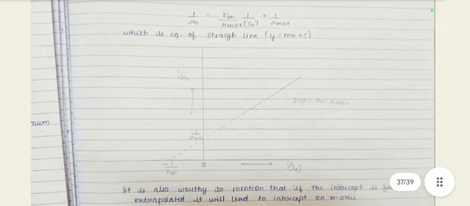R naught is equal to R max S naught by Km plus S naught, so 1 by R naught is equal to Km plus S naught by R maximum into S naught. 1 by R naught is equal to Km by R maximum into S naught plus S naught by R maximum into S naught. 1 by R naught is equal to Km by R maximum into 1 by S naught plus 1 by R maximum, which is the equation of a straight line y equals mx plus c. It is also worthy to mention that if the line is extrapolated, it will lead to an intercept on the x-axis equal to minus 1 by Km.